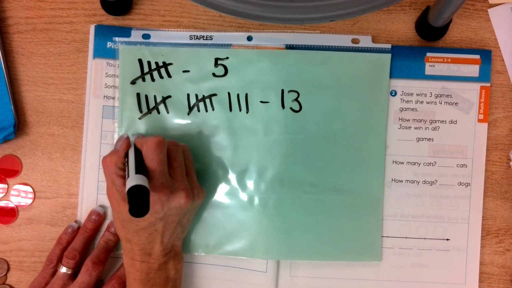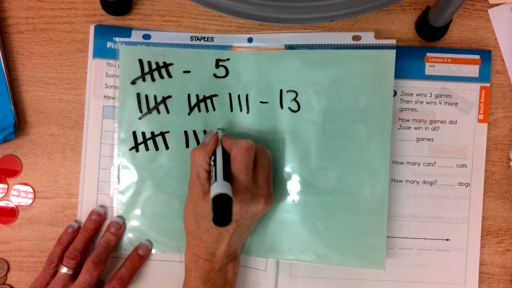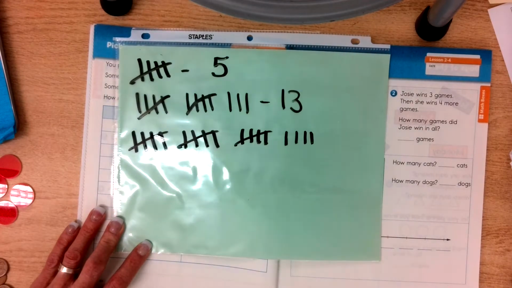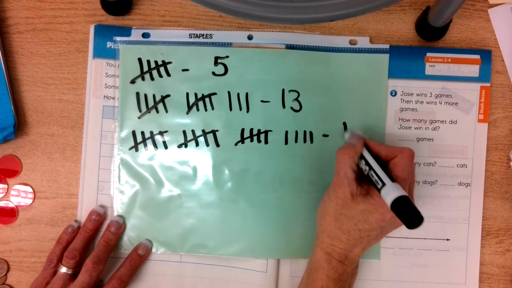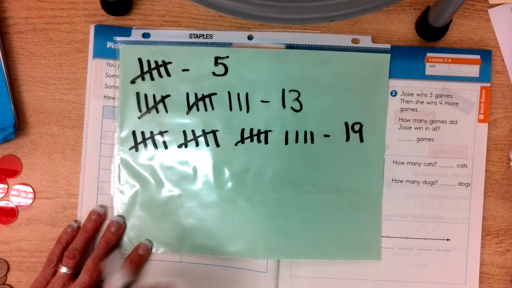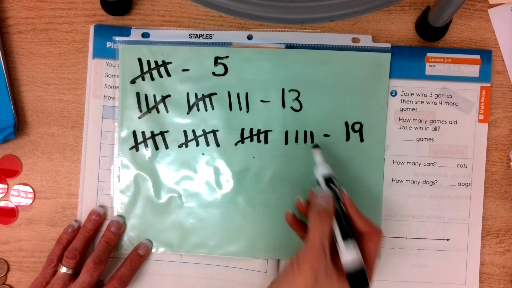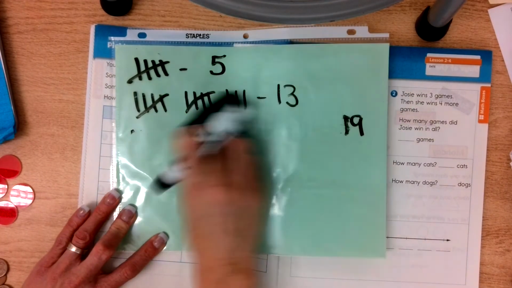And the last one. How many tally marks do you see there? You wrote down 19. Awesome. So 5, 10, 15, 16, 17, 18, 19. Great work. Go ahead and erase your boards.